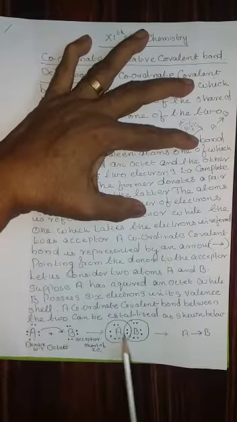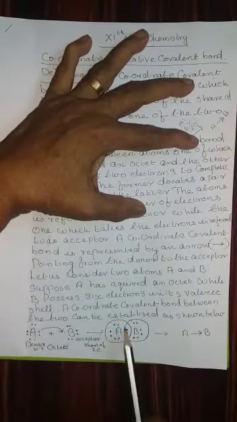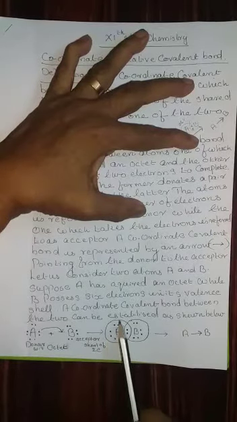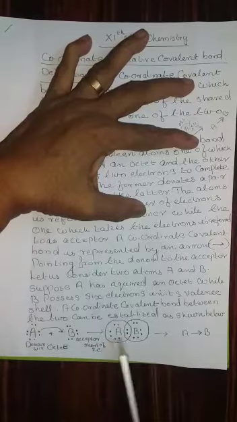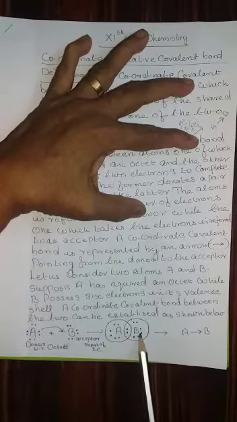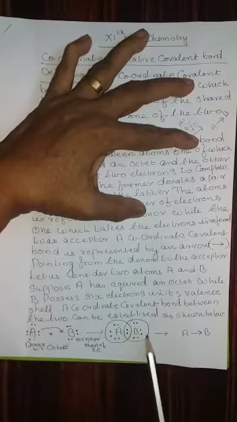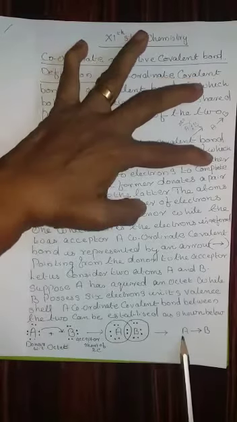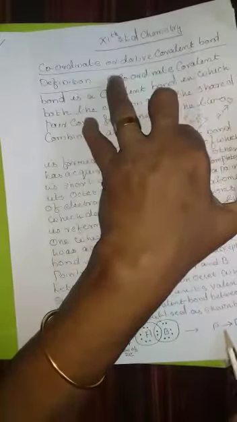A would need these 2 electrons to complete its own octet, but it is giving them to B so that B also can attain an octet, and the representation is A, an arrow to B. That means A already has an octet, and B is the acceptor.